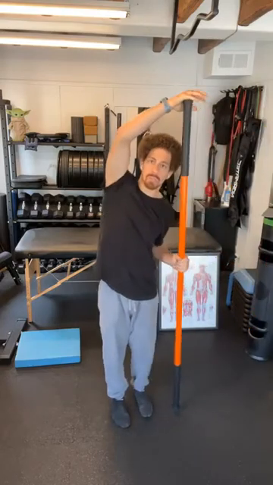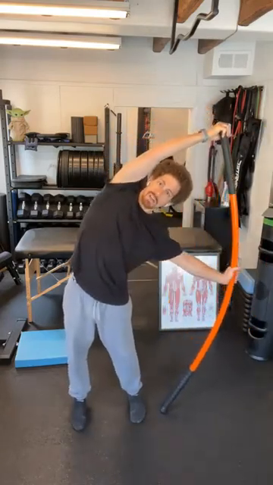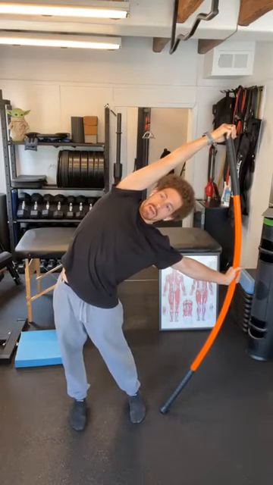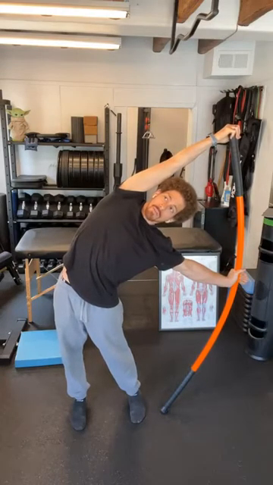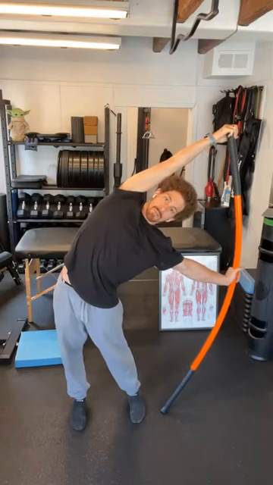Right now, there's two things going on. As I'm pushing, I'm extending my hip, and now I can feel the stretch. Whenever you're stretching, you'll want to be very, very present in your body and feel exactly where the tension is coming from.